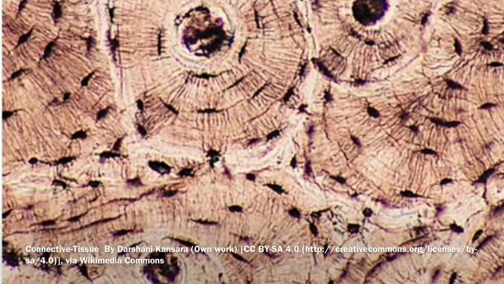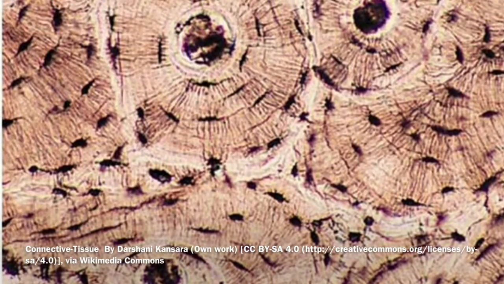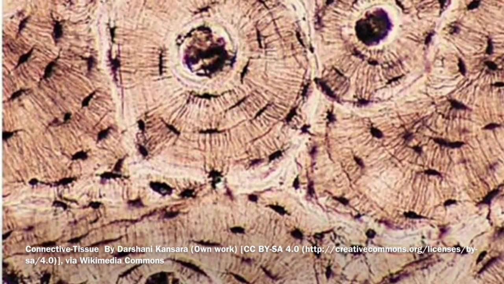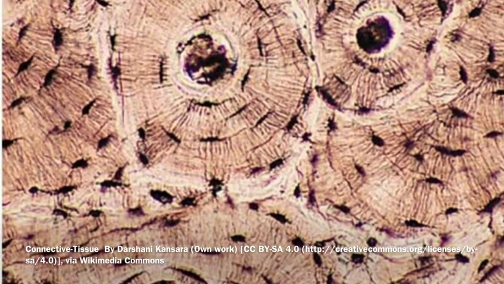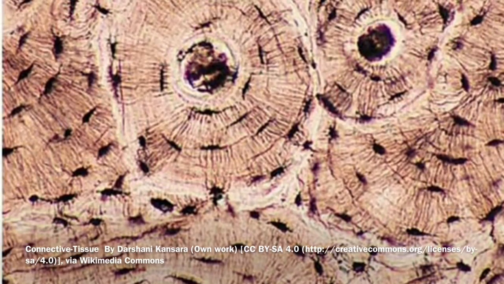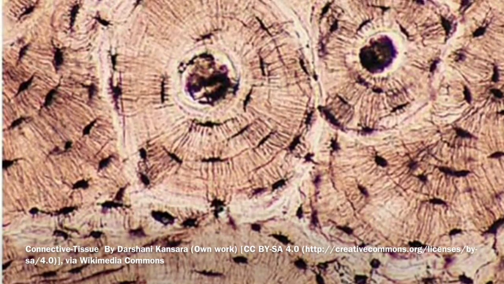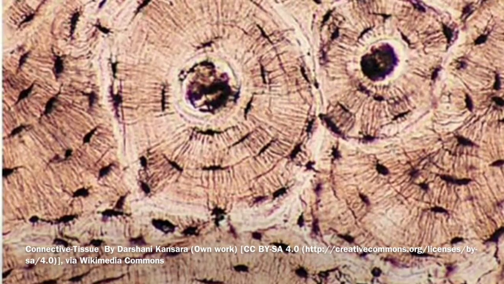This last image I found on Wikimedia Commons. You can see the attribution at the bottom, but this is an example of our connective tissue type. Now remember, connective tissue are going to support all parts of the body. This particular one is bone, so this has a specialized function for bone that we're looking at here. But these are cells that are separated by a lot of matrix, and the matrix can be hard in this case, in the case of bone, but it can also be liquid in the case of blood. But it's going to have a lot of support to connect and support all of the tissues and other cells it surrounds.